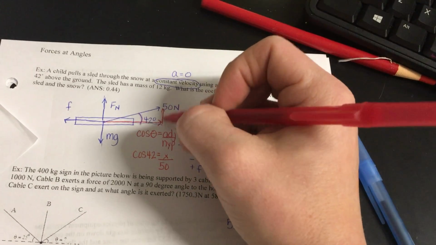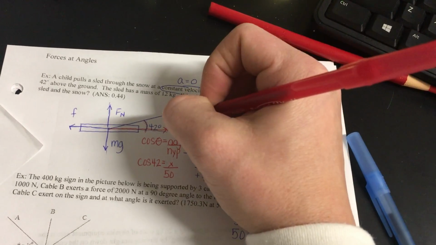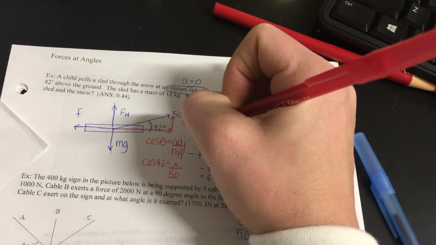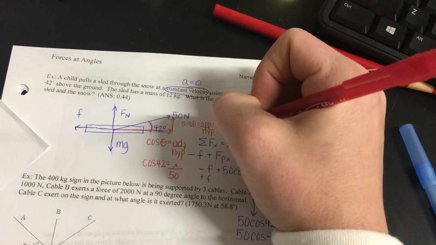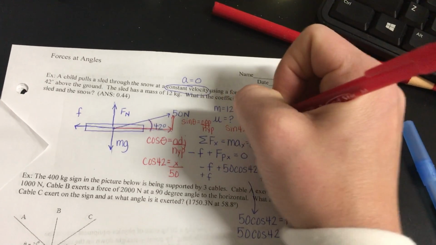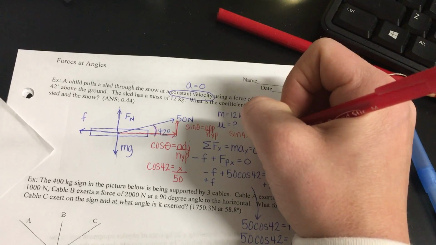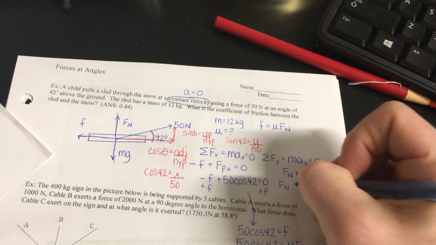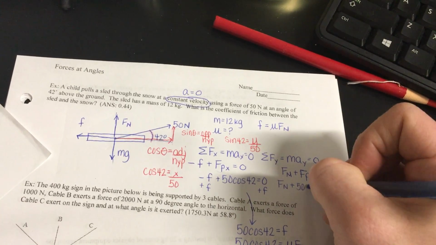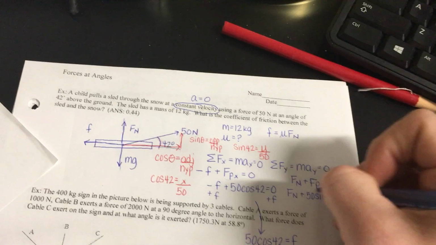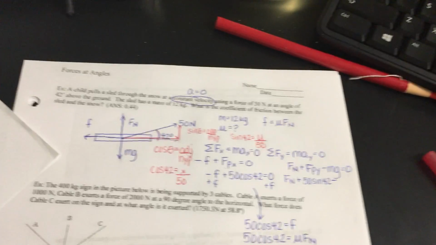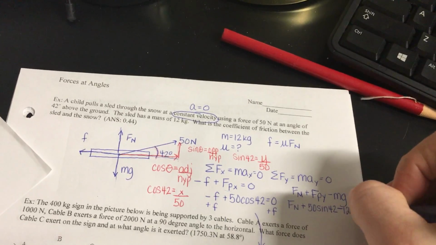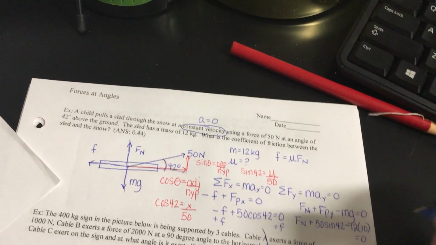So how are we going to find this component? Well, this is opposite the angle. So we know sine of theta equals opposite over hypotenuse. So the sine of 42 is equal to the y component over 50. And if we cross multiply then, we have 50 sine of 42 for our y component, minus, they gave us the mass, 12, times gravity, 10, equals 0.